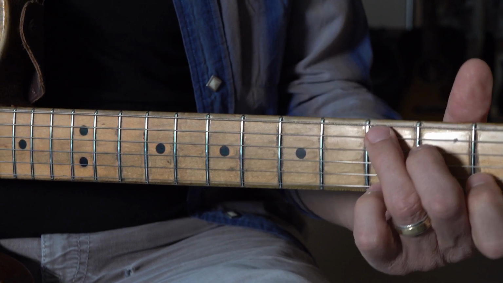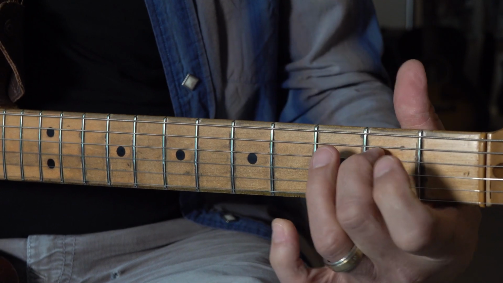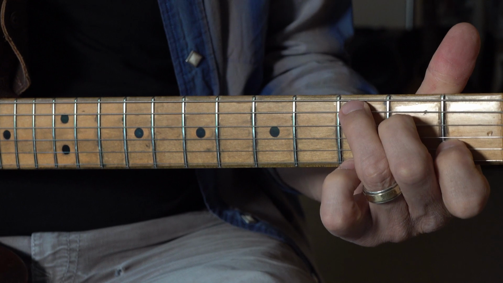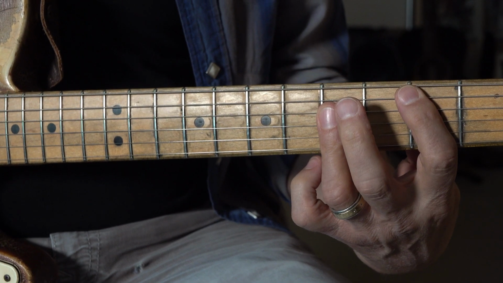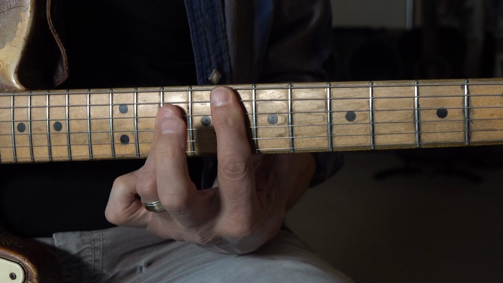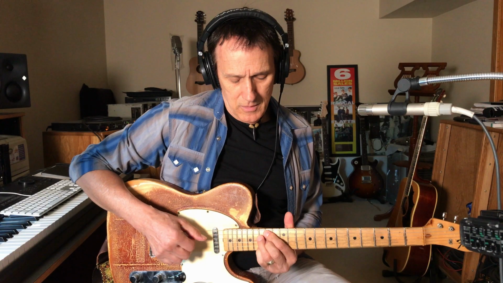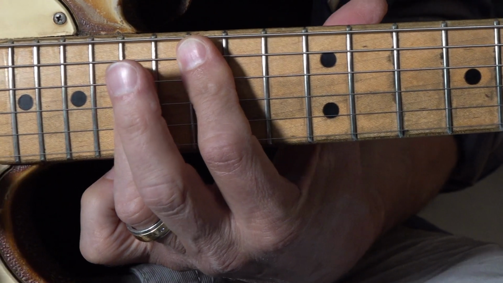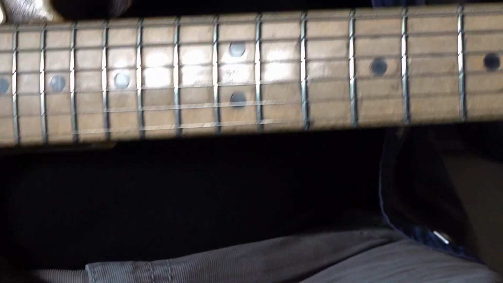So you can do it here, or you can do it up the neck, linearly. So there you go, that's the C major chord scale.